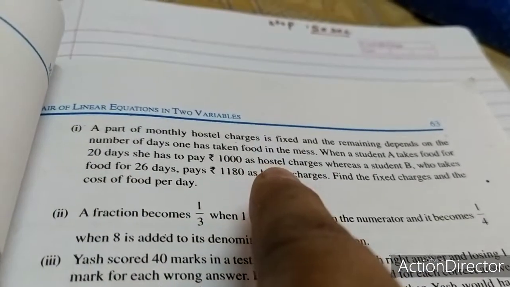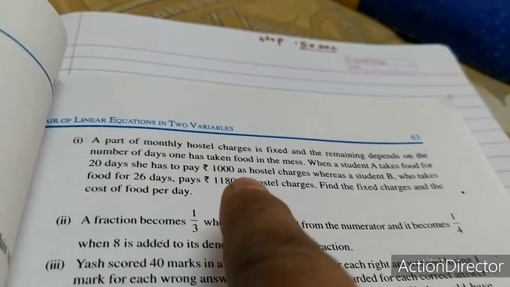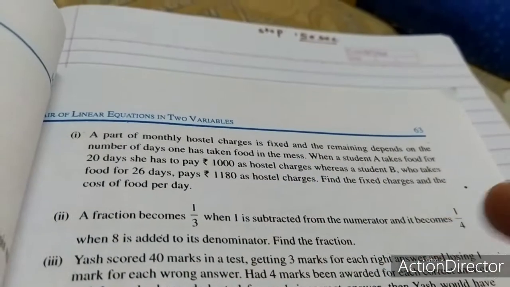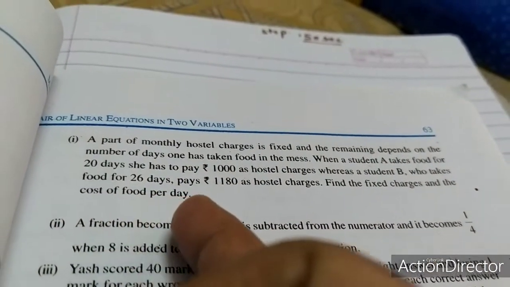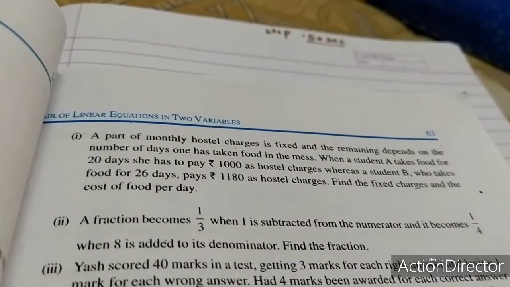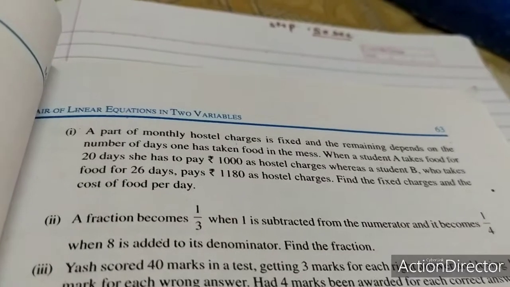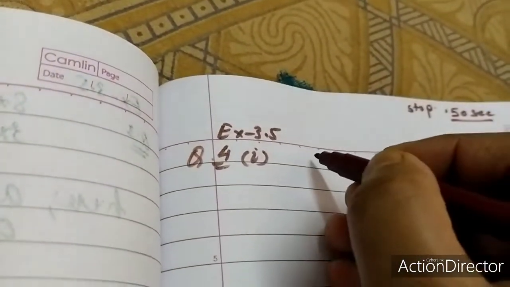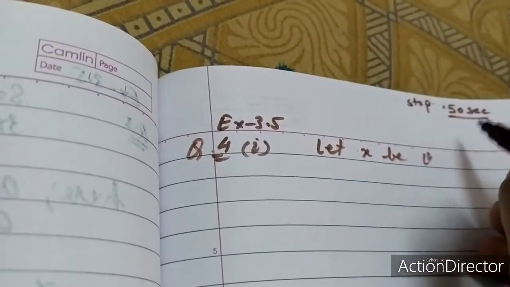So after reading this, we need to make two equations. For that, we need to suppose that x is the fixed charge or y is the fixed charge, and in a similar way, for the cost of food per day, x or y, whatever you are going to take. So here I am going to write the equation according to the question. So here let x be the fixed charge.